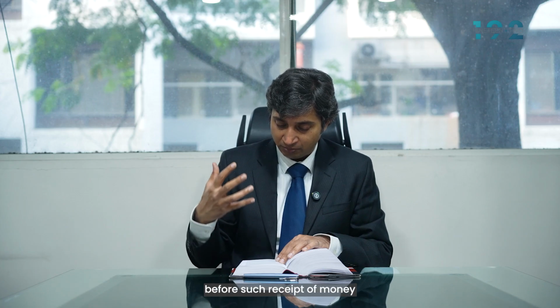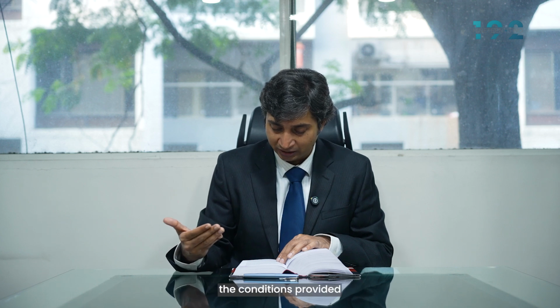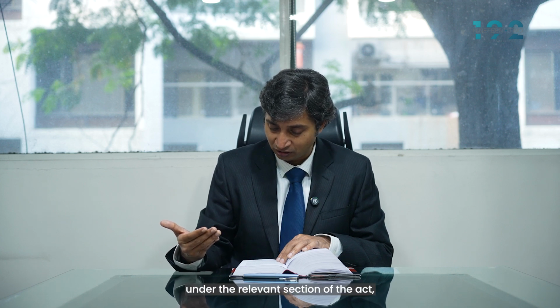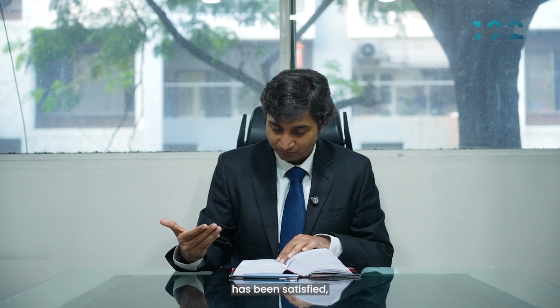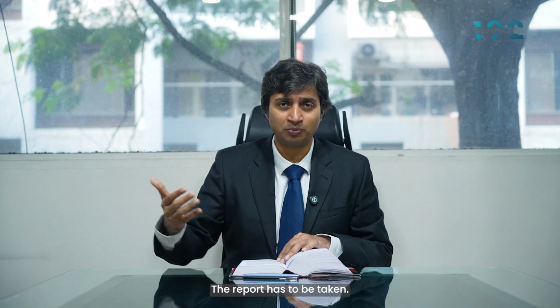Provided that the authority, before such receipt of money on behalf of such shareholders, shall verify that the conditions provided under the relevant section of the Act and rules framed thereunder have been satisfied, and shall also call a report from the company on the following. And it lays down on what counts the report has to be taken.